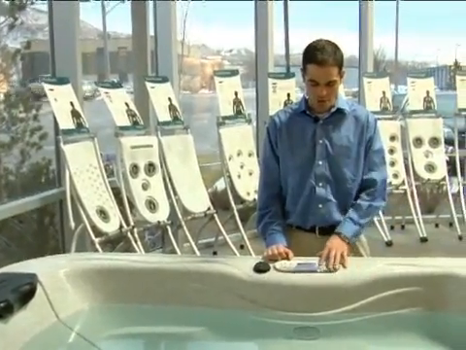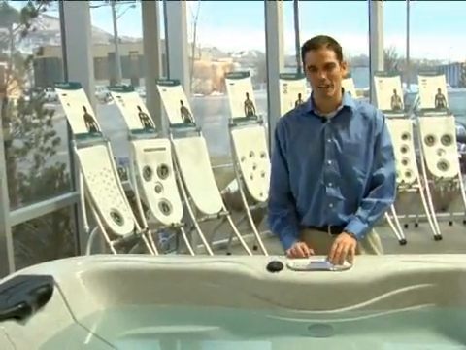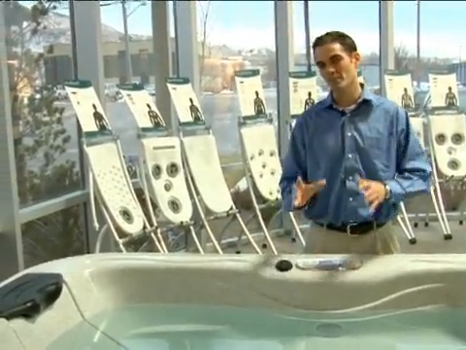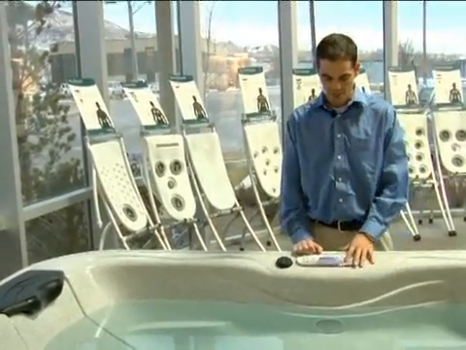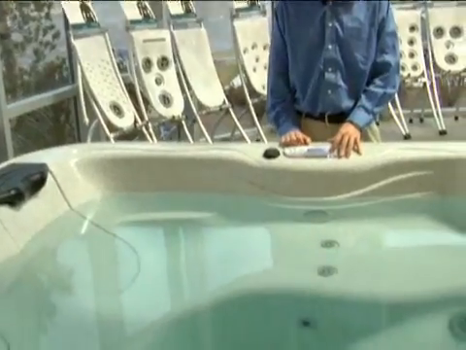You can also use the controls to turn the jets on and off. Pumps typically have 2 speeds and have 2 pumps in the larger spas. They can come on either in low speed, or push it one more time to turn it on in high speed.